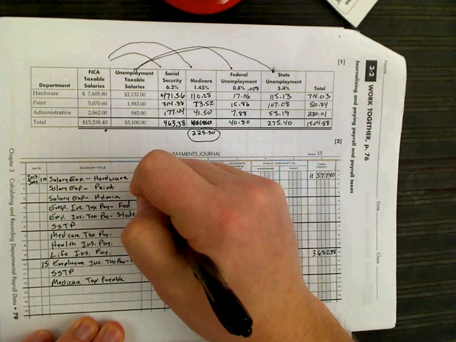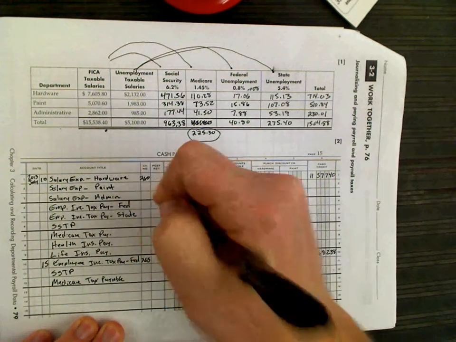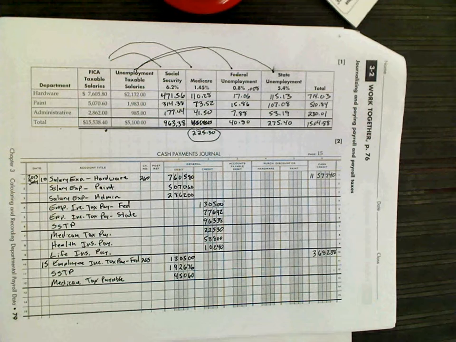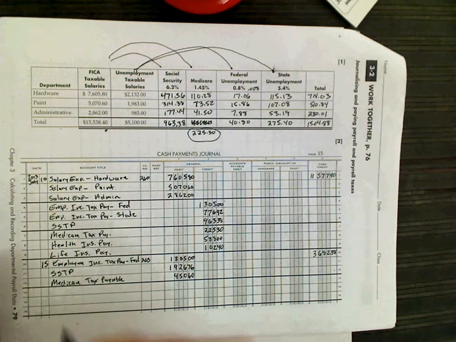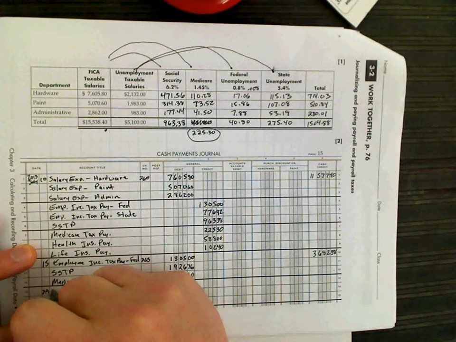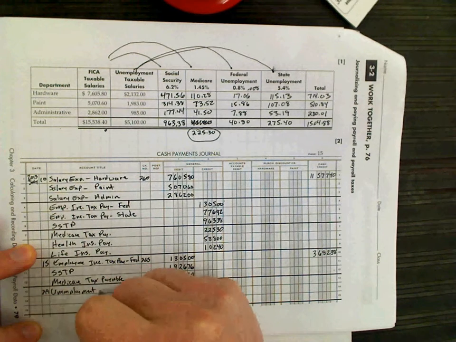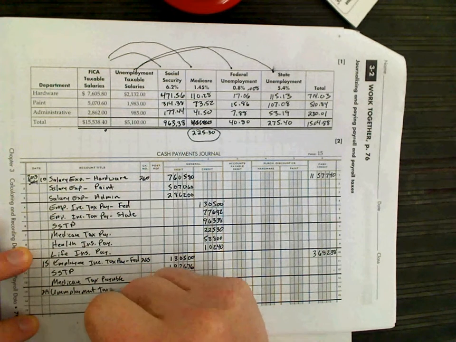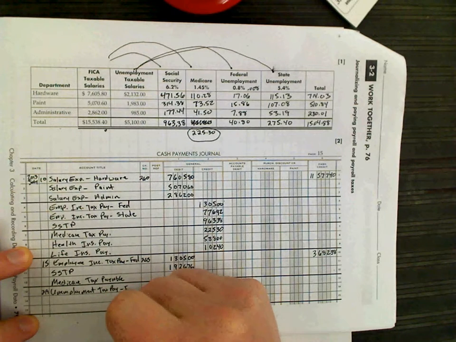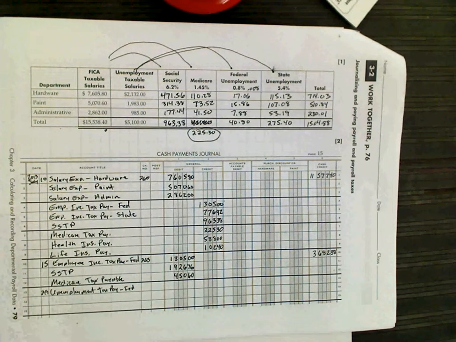And then we're down to the last one. It says paid federal unemployment tax and state unemployment tax for the quarter ended June 30th, on the 29th. And the federal amount is, it's telling us, you don't have to figure it, 745.84.